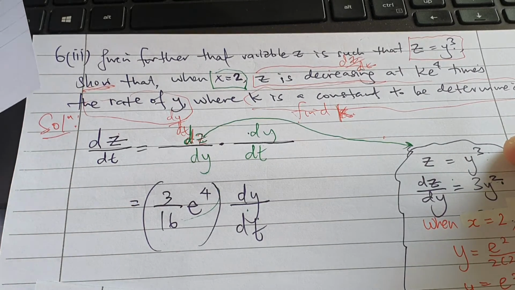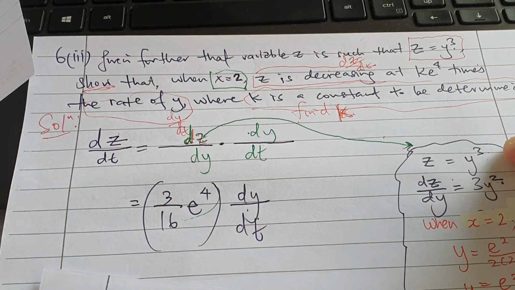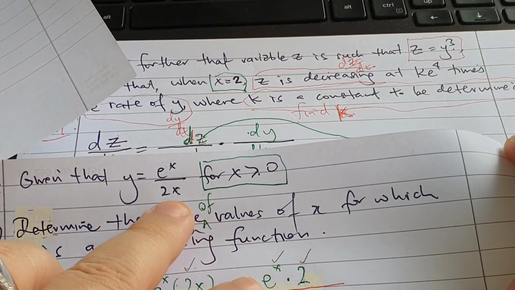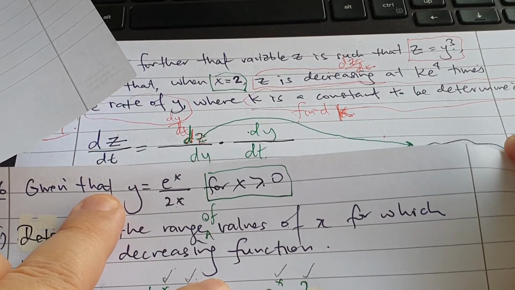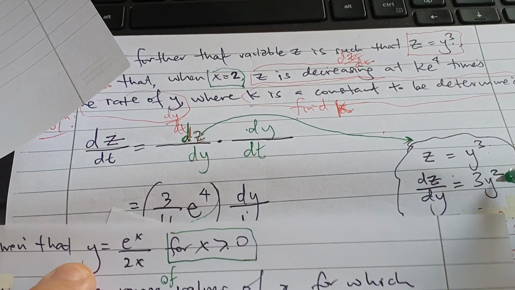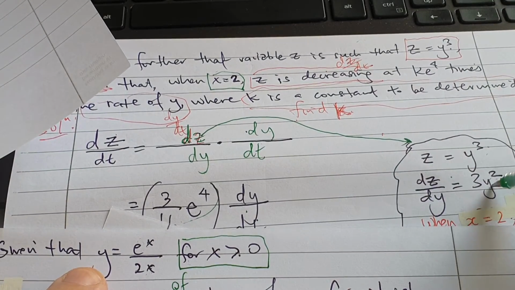I hope you understand. The previous part, you can actually find when x equals 2, what is y? And once you know what y is, you throw the y here, then you win already. So it's all linked to part 1.